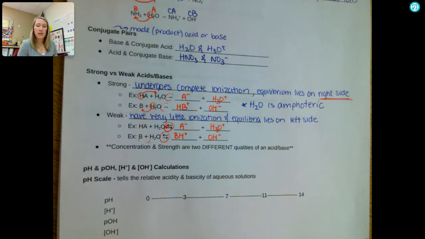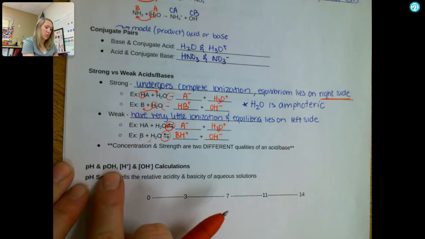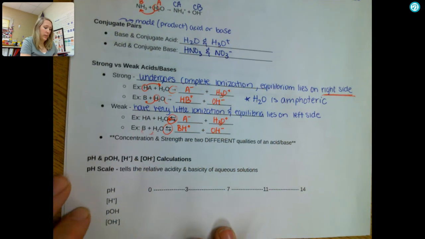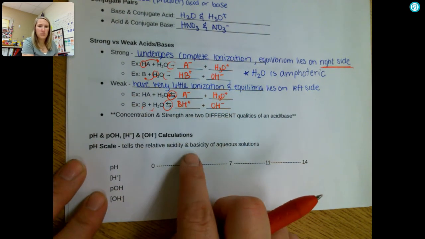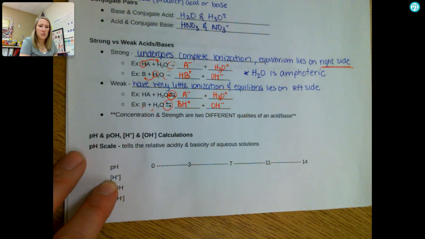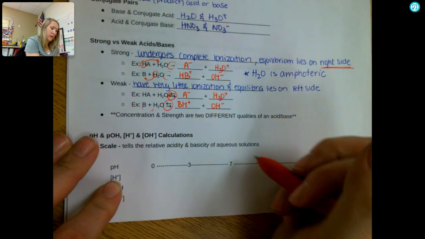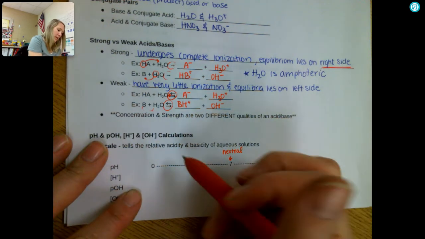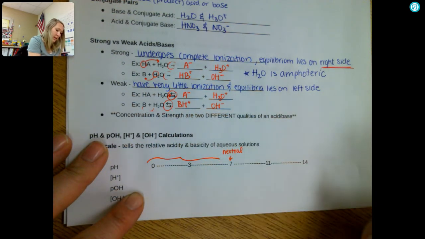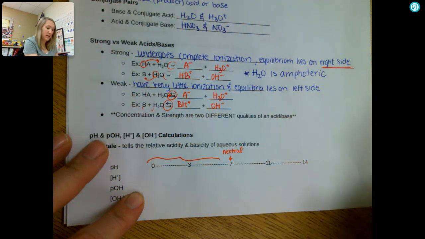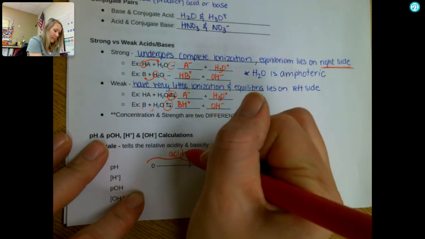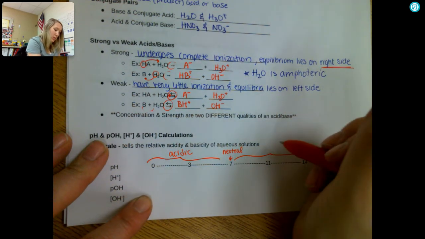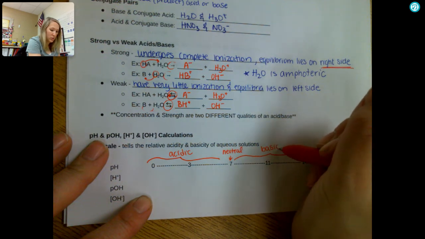We can measure how acidic or basic a solution is by looking at the pH, pOH, hydrogen ion concentration, hydroxide ion concentration of my solution. And you should all be familiar with the pH scale. It tells the relative acidity and basicity of an aqueous solution. So looking at my pH scale, if I have a pH of 7, we know that that is neutral. If I have a pH that is less than 7, all the way up to 6.9999999, that is considered acidic. And if I have a pH above 7, I'm going to have something that is a basic solution.